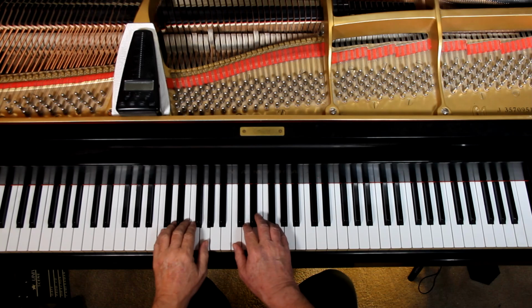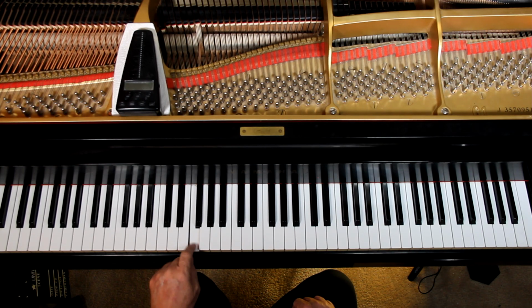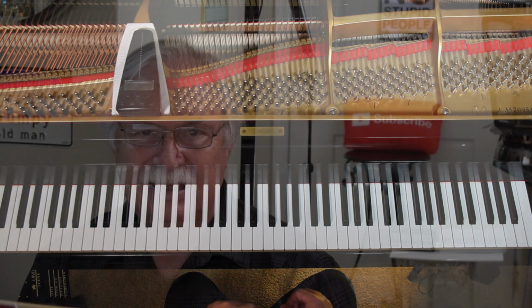Now, a lot of books will tell you to count up 6 to find the relative. So I'm in C major, I go up 6. 1, 2, 3, 4, 5, 6. And that will give me the relative minor. Count up 6, you get the relative minor. I just find it easier to count down 3 than to go up 6. That's why I say I go down 3. You get the same place, I just don't have to count so much.